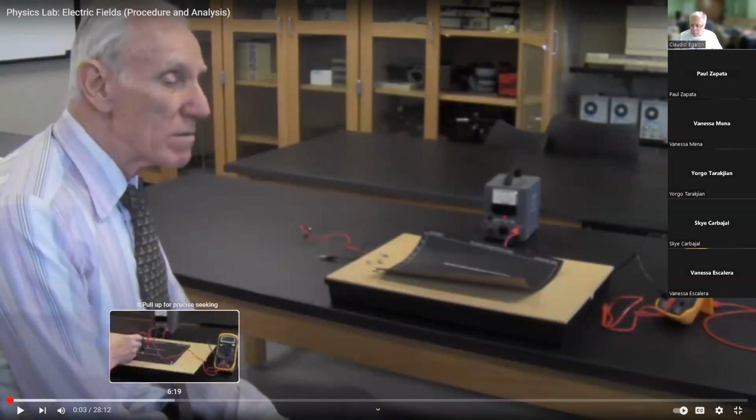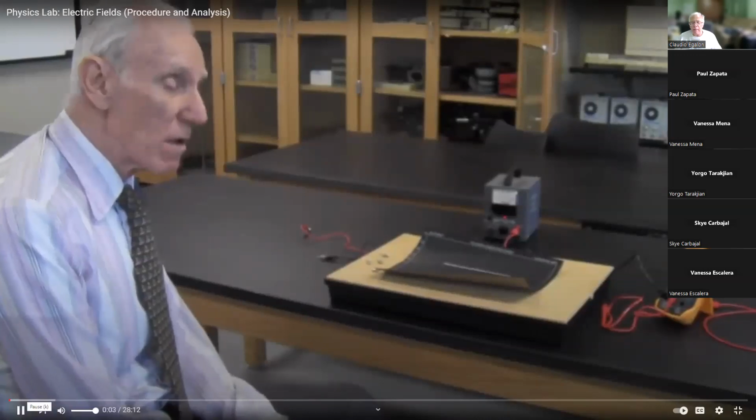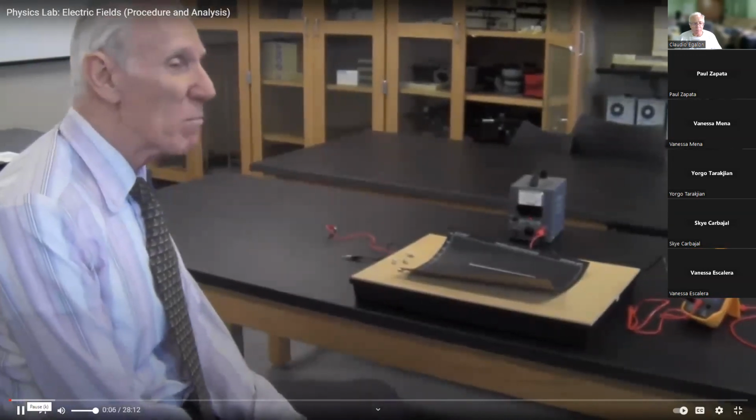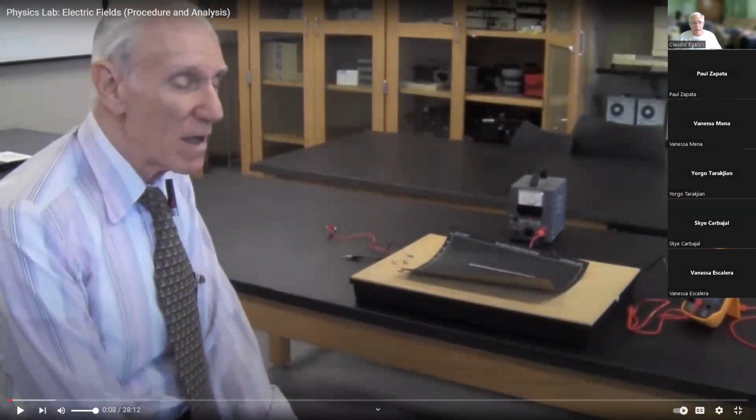And let's play a little bit more. It's called a field mapping experiment. We're actually going to map out the electric field. No, he didn't say it properly. We're going to map the electric potential, and from the electric potential, we are going to deduce the electric field distribution. That's what he's mapping. He's mapping the electric potential, and from it he finds out the electric field. There is a relationship between the electric field and the electric potential.